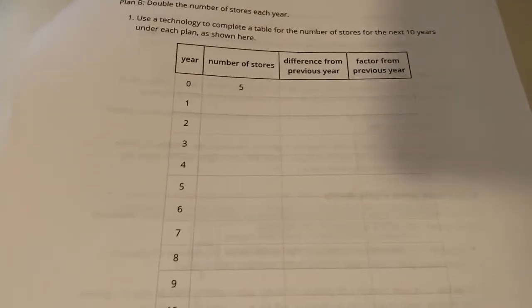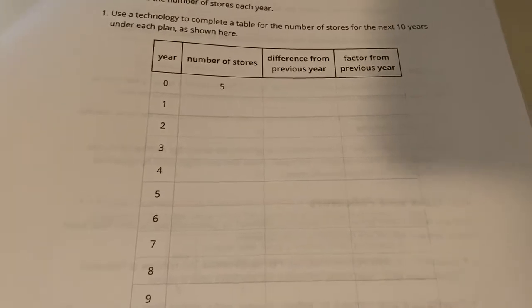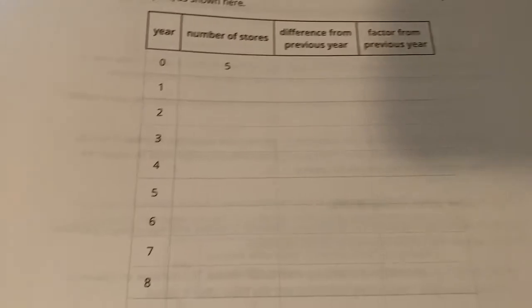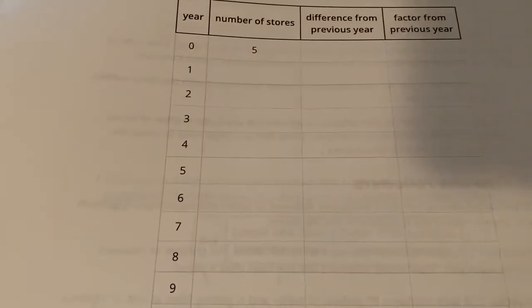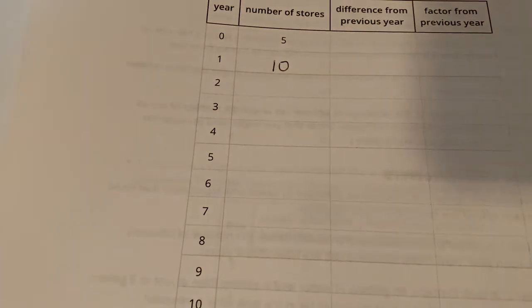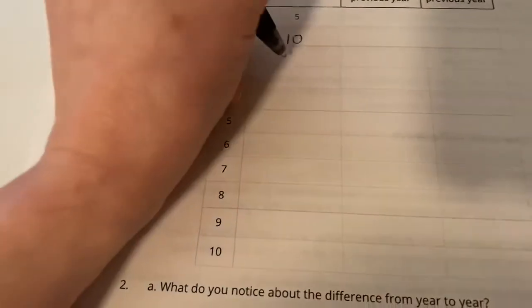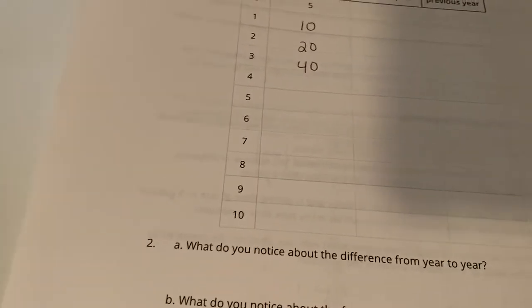They want you to double the number of stores each year. So we're going to use technology to complete the table. So you could use your calculator if you needed to do this. So number of stores, if we start out with 5 stores, we have to double that. So doubling 5 would give us 10. Doubling 10 would give us 20. Doubling 20 would give us 40. So do you see the pattern there? We're doubling the stores each year.